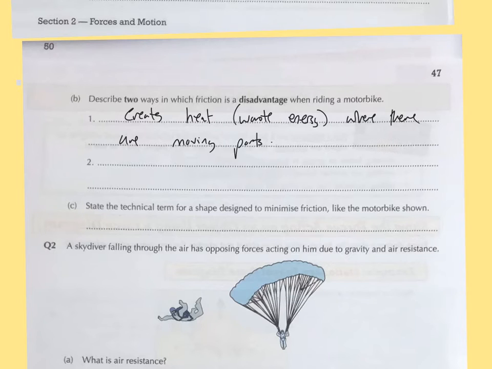Another way it's a disadvantage when riding a motorbike is that it can also slow you down when you're trying to speed up, so it can work against you trying to accelerate, against the movement. Anything along those lines would be absolutely fine.